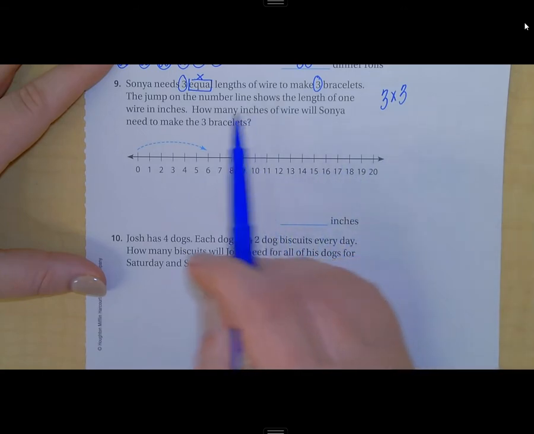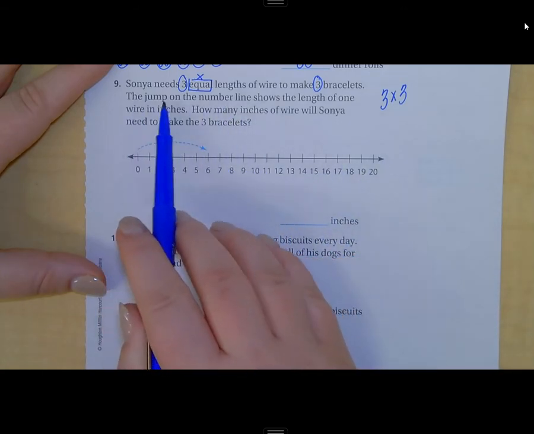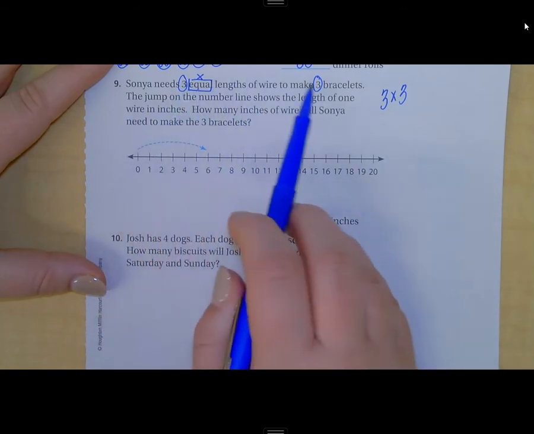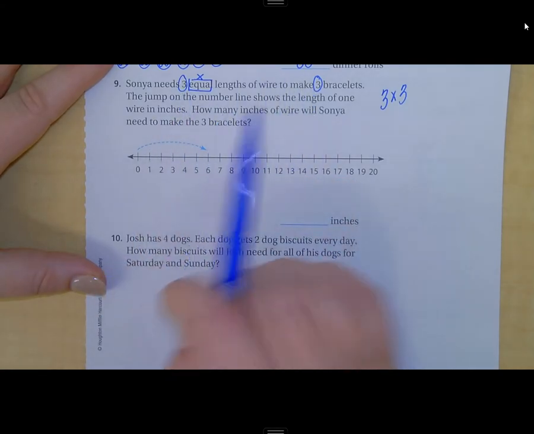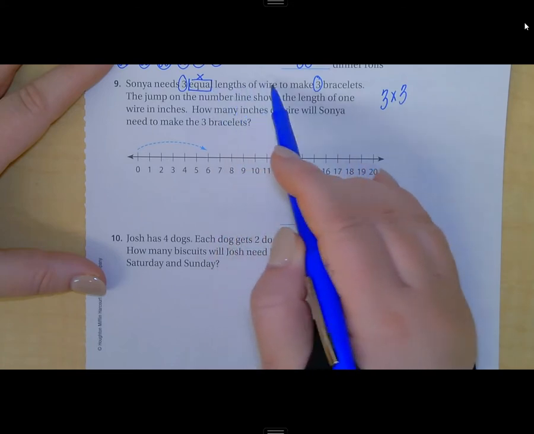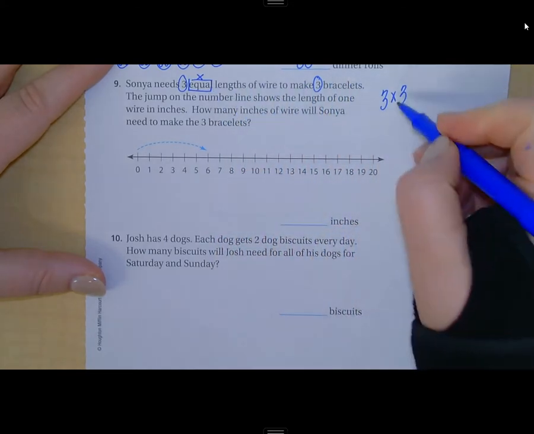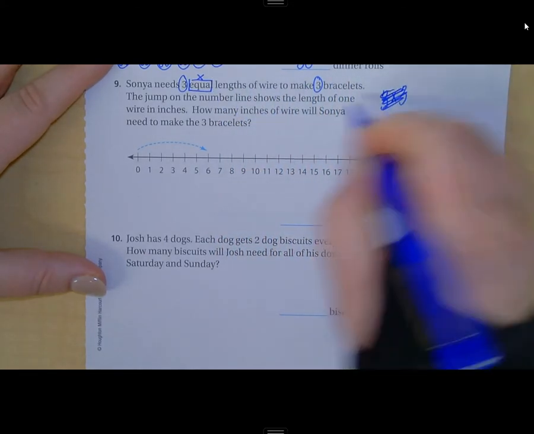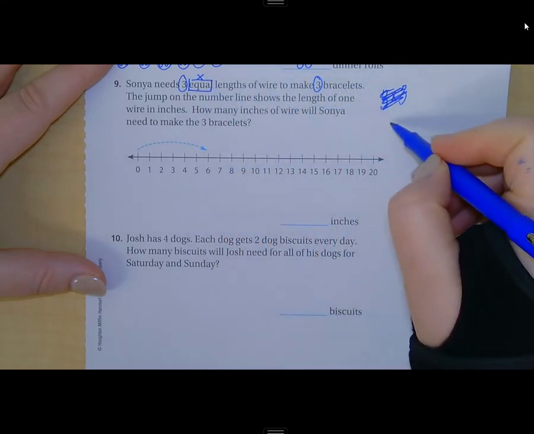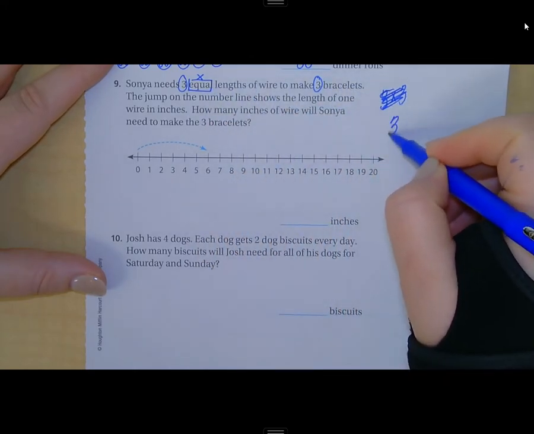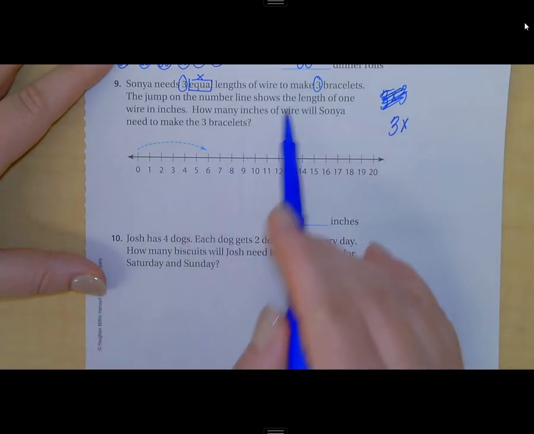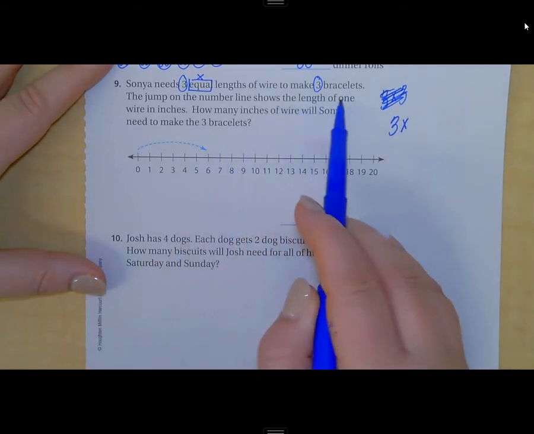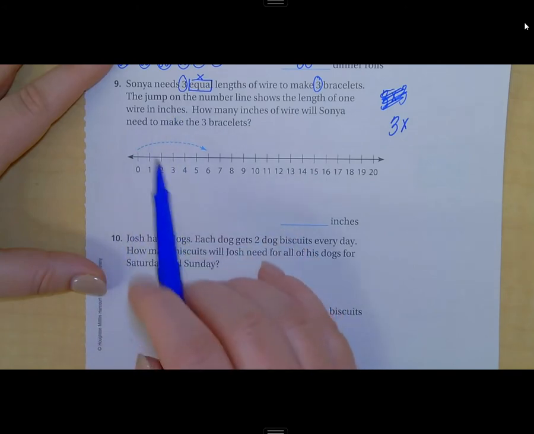That is not true. You need to read this next line. Sometimes you want to jump through and circle those numbers and then boom, that's it. No. 3 equal lengths of wire to make 3 bracelets. That's it. The wire is the bracelets. Okay? So 3 groups is all you have. What you need to know is the length of each wire.